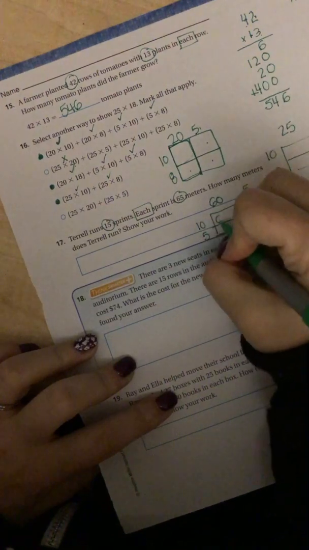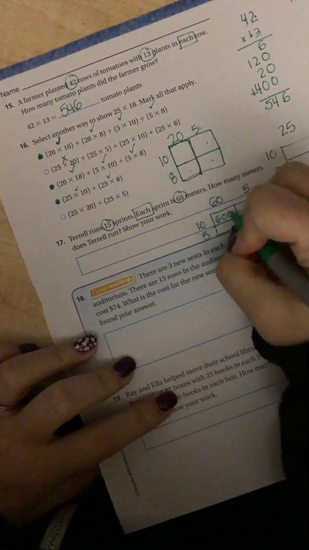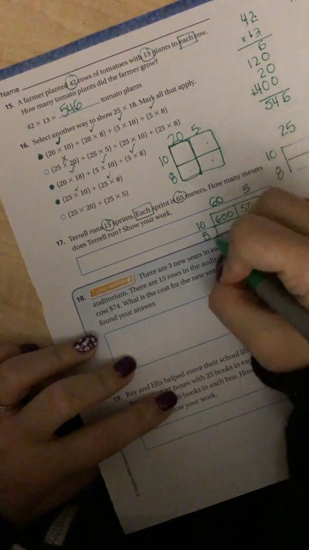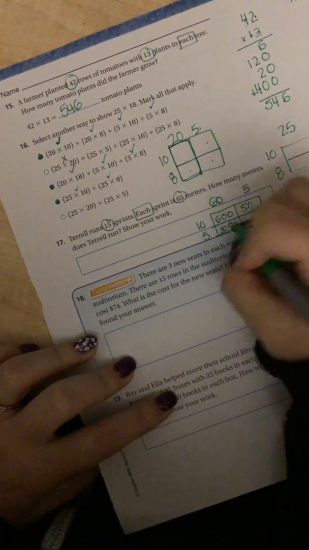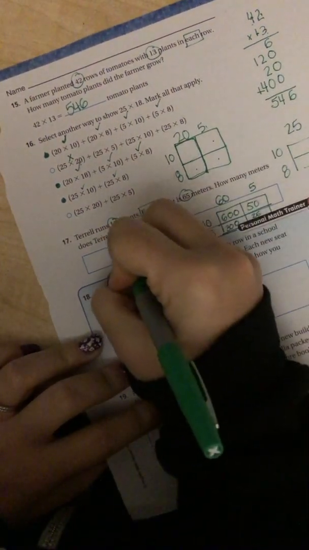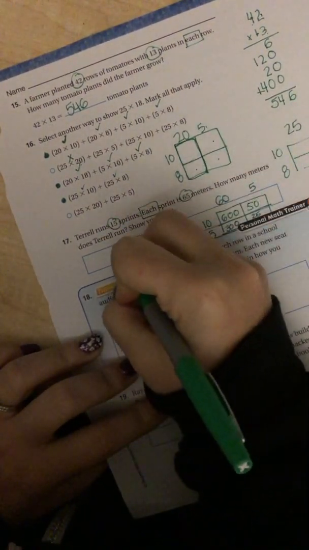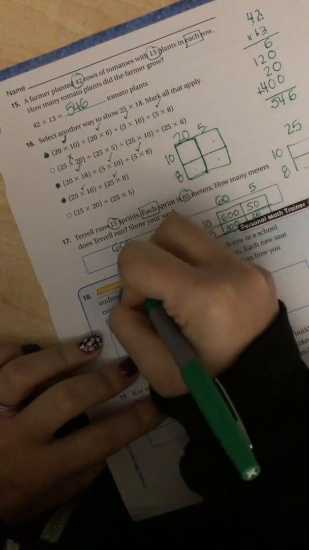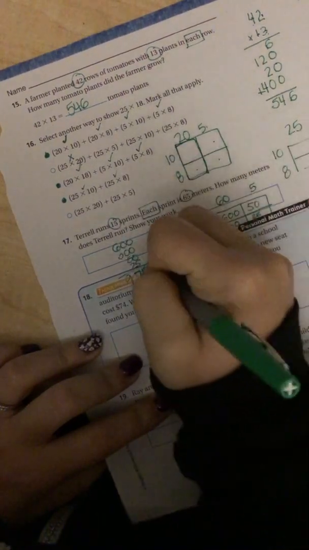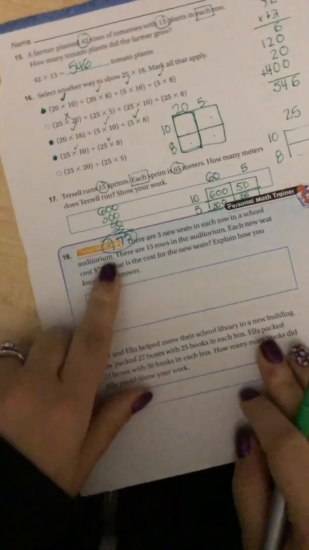6 times 1 is 6 with 2 zeros behind it. 5 times 10 is 50. 6 times 5 is 30 with a 0 behind it. And 5 times 5 is 25. Now I'm just going to line these up so that I can add them together. 5 plus 0 plus 0 plus 0 is 5. 0 plus 0 plus 5 plus 2 is 7. 6 plus 3 is 9. So that means my answer is 975.